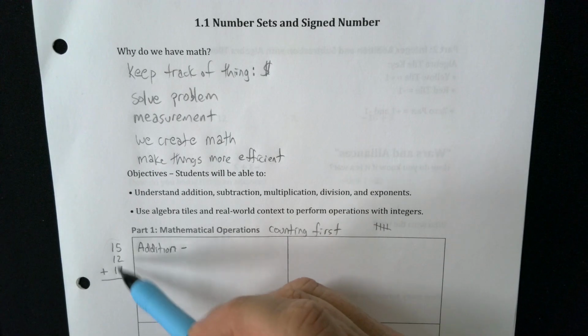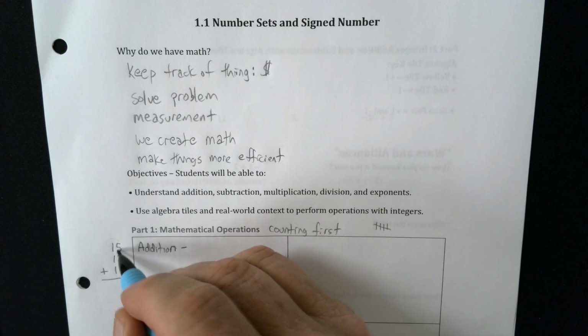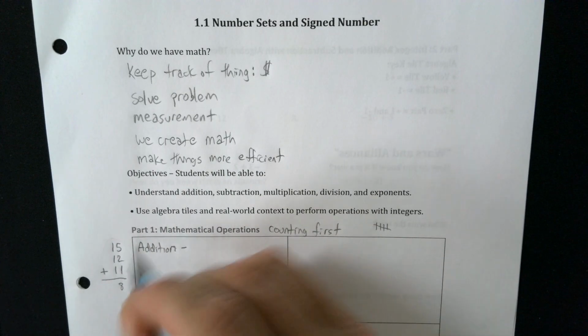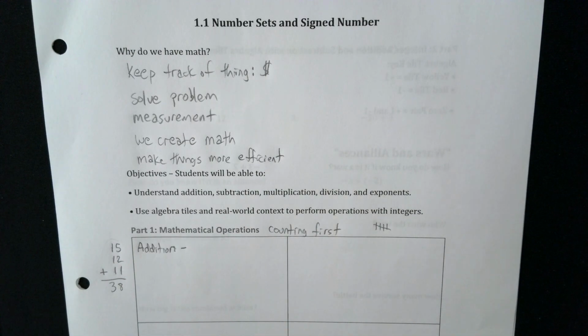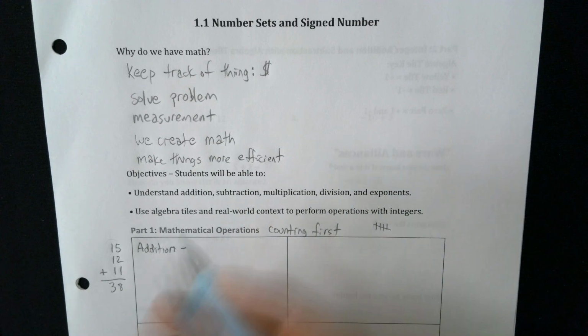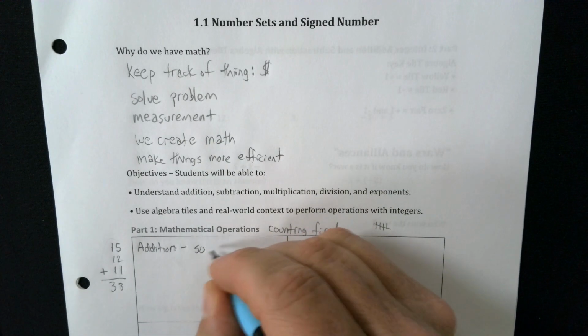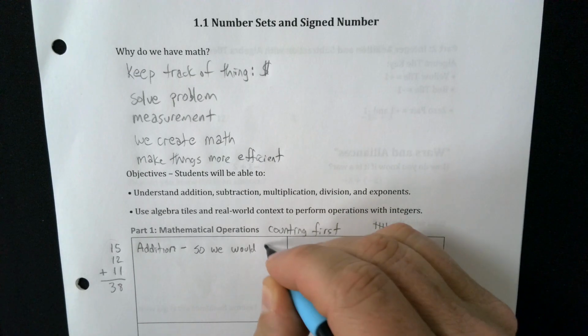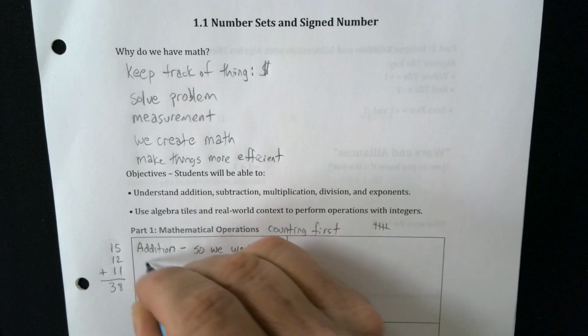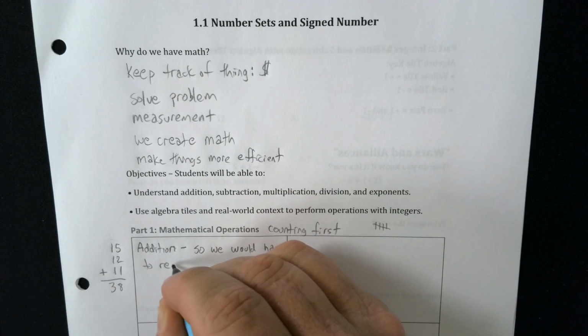Okay, so we have the 5 plus the 2, that's 7. So 5, 6, 7, 8. 8 there, then 1, 2, 3. All right, 38. So we have 38 pieces of firewood. And so addition, we came up with addition so we wouldn't have to recount.